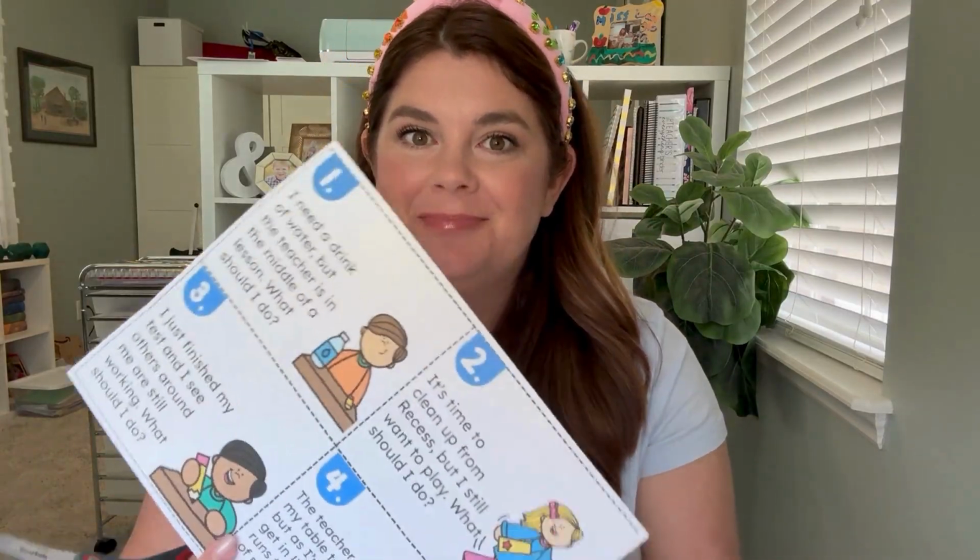It is Lee here from the Appalicious Teacher, and today we are talking about building classroom community and problem-solving skills using classroom discussion cards.